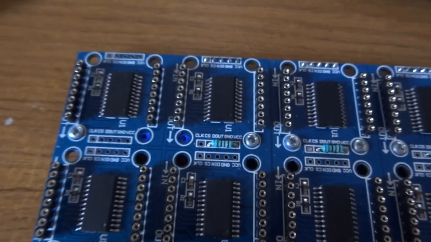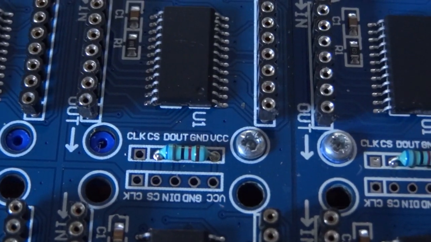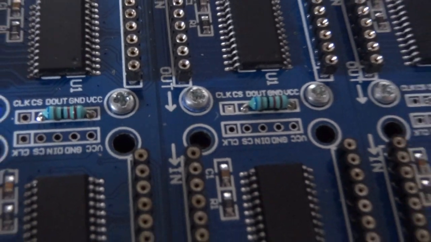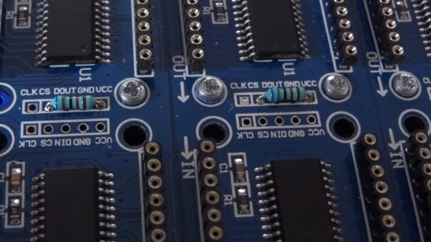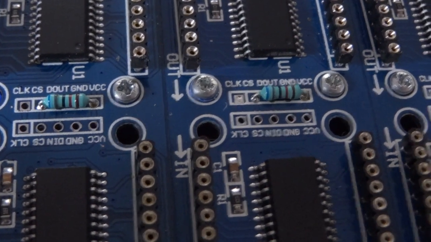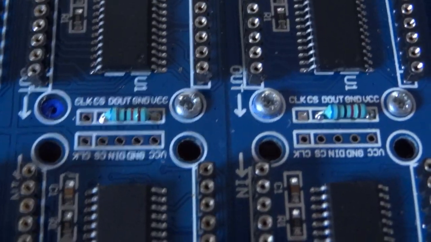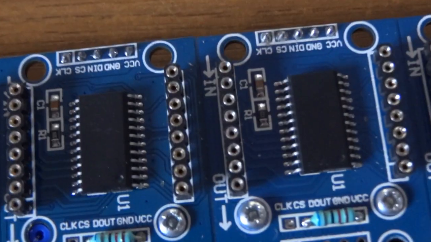you'll see I've fitted a resistor here on each module between VCC and chip select. Quite a high resistor. I think it's a 820k or 82k, something like that. And the idea of that is it stops the... sorry, it's 68k, I think. Is that right?